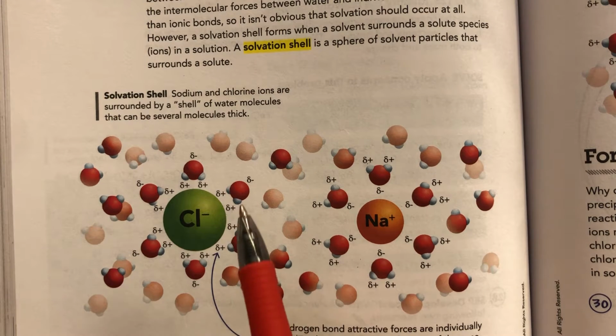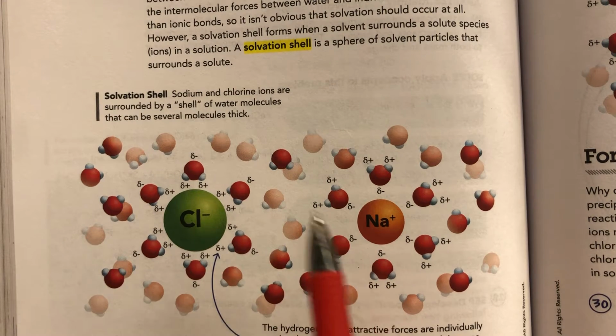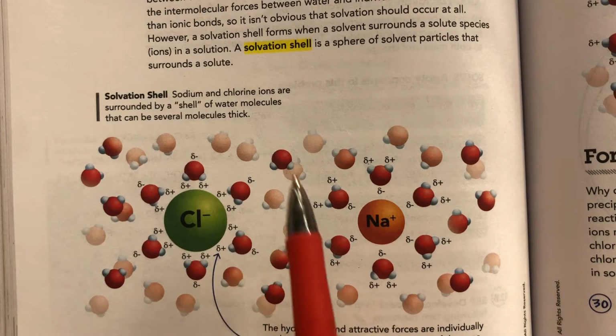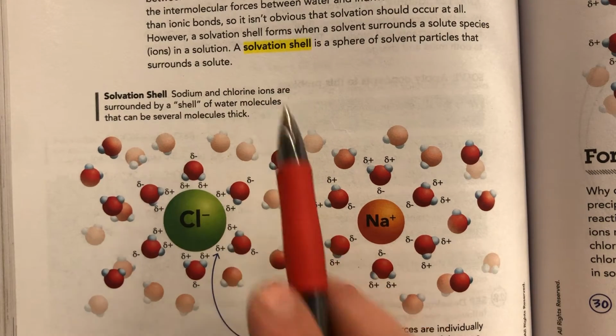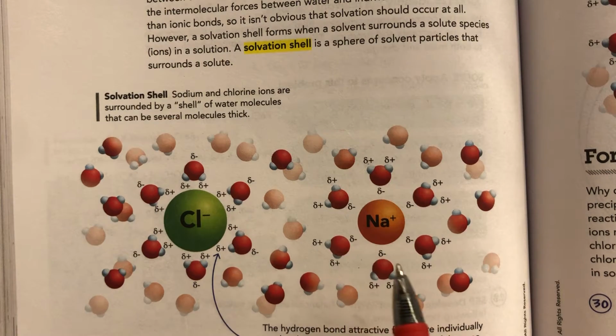If you look closely, the water molecule is arranged in a direction that correlates with the charge of the ion. And we know that sodium and chlorine will separate, and they're soluble. They're now separated, and they are in their ion form. These water molecules form a solvation shell, a sphere of solvent particles that surround the solute.